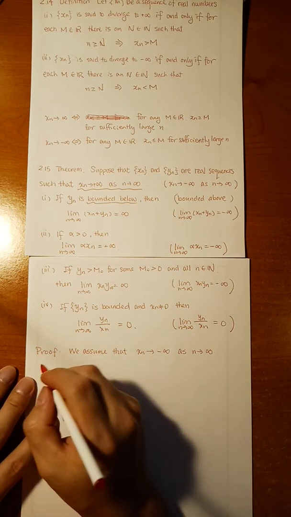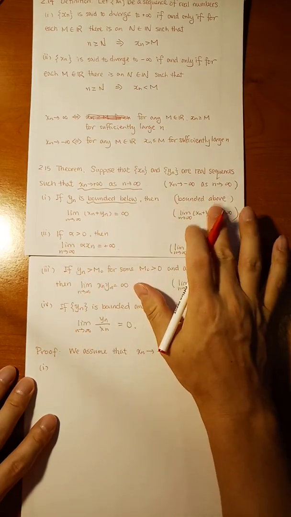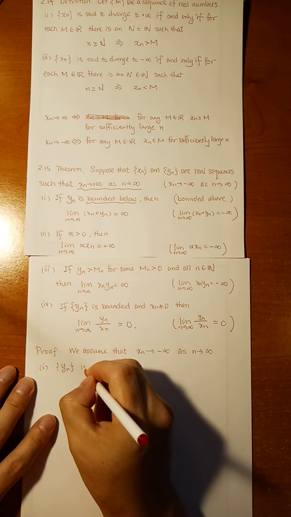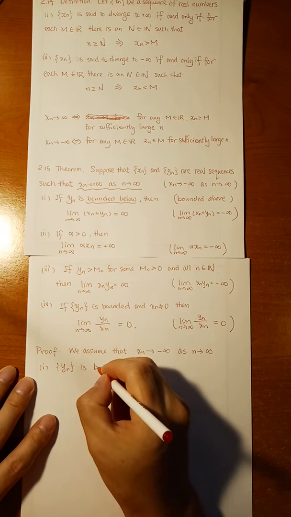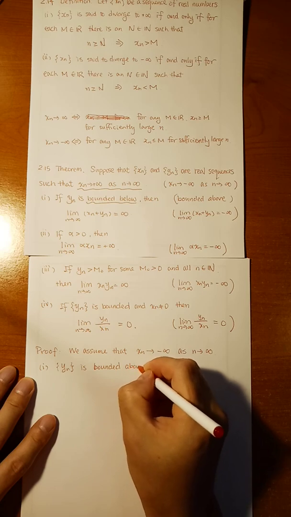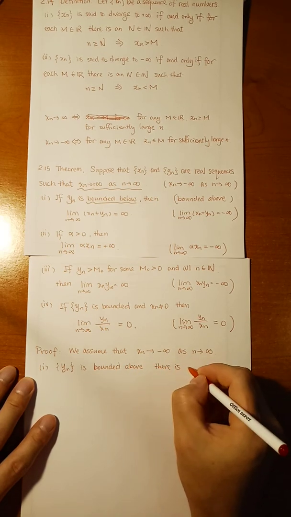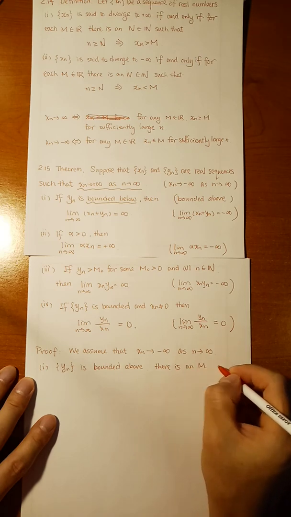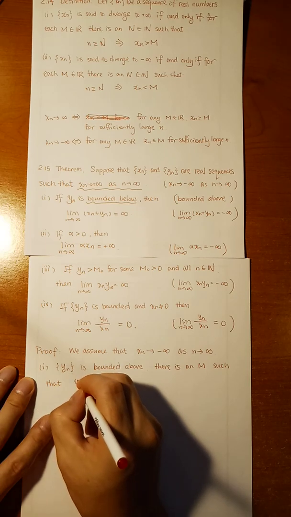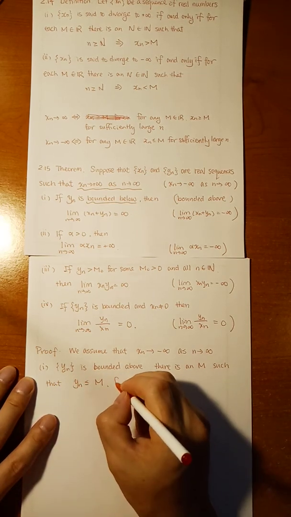Okay, so part 1. Yn is bounded above. Bounded above means there is a capital M such that yn is less than or equal to capital M for all n.